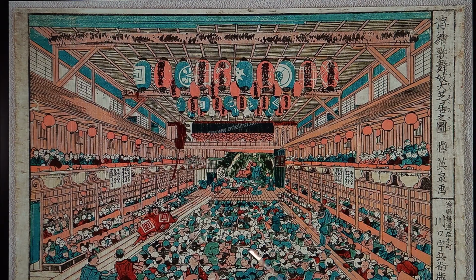And last but not least, this print has something that is very unusual for old Japanese ukiyo-e. Old ukiyo-e was only two-dimensional. They didn't know Western perspective, but this print shows Western perspective. This is very, very rare.